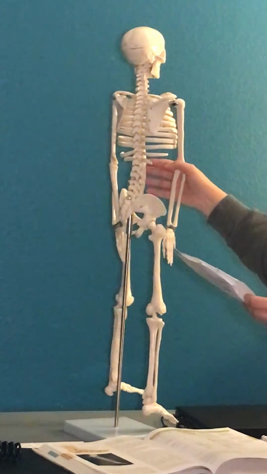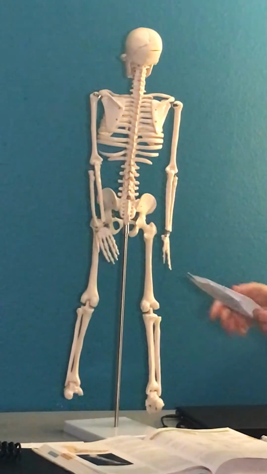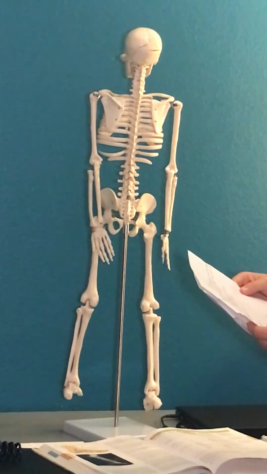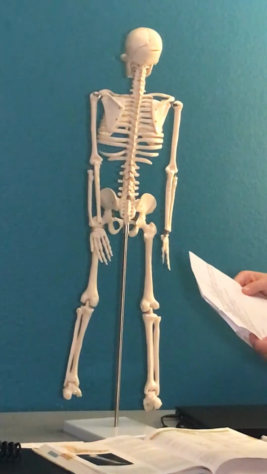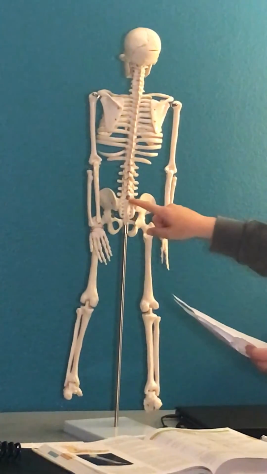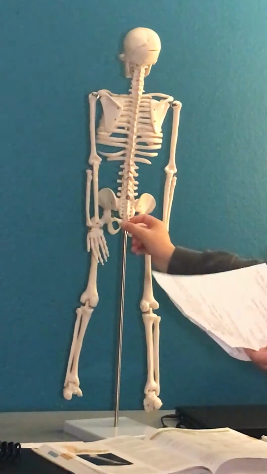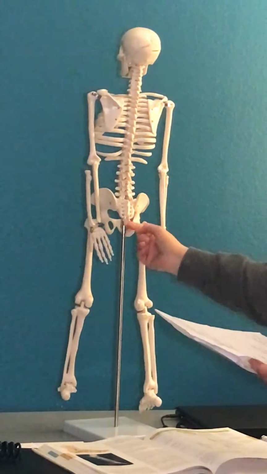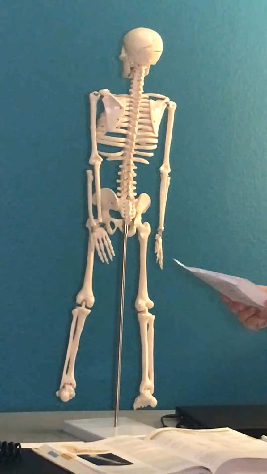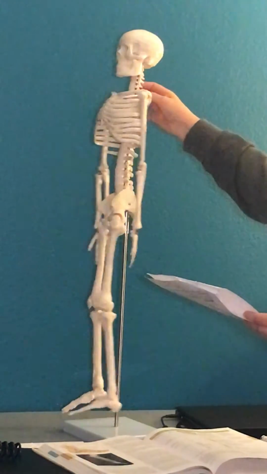Lumbar vertebrae, state how many. There's 5. And the sacrum, how many vertebrae fused to form this bone? The sacrum's here, and that was 5 that fused. And then the coccyx, which we normally know as the tailbone, that's this here. And then we will turn him around.